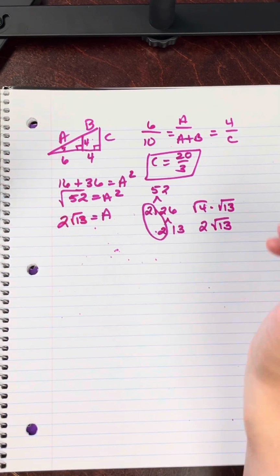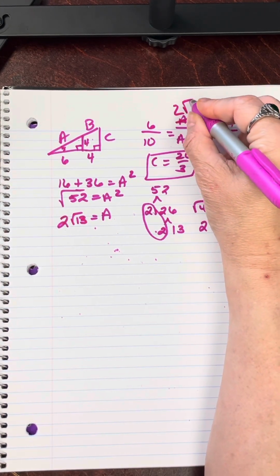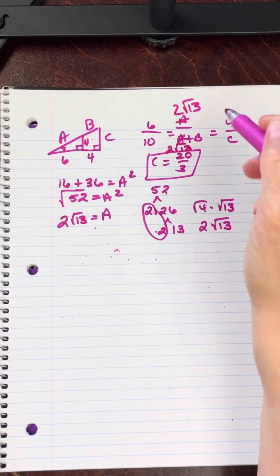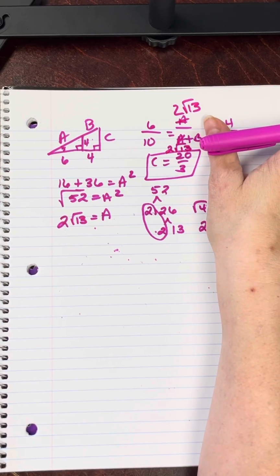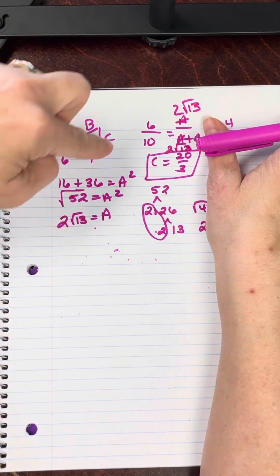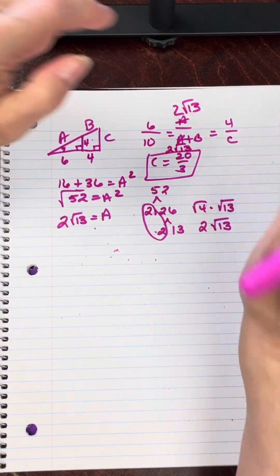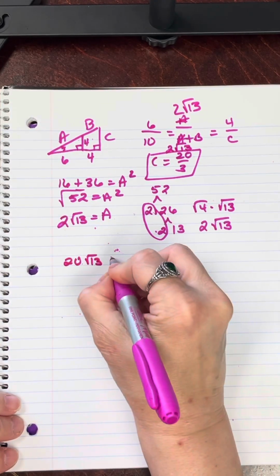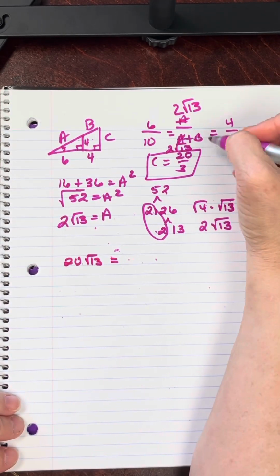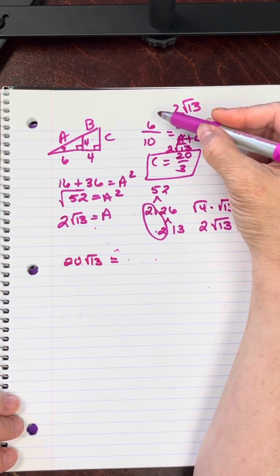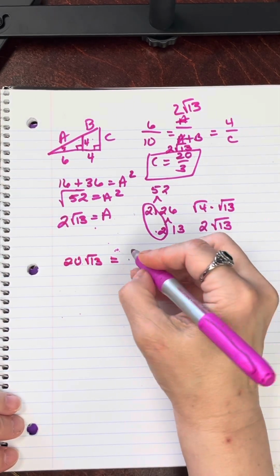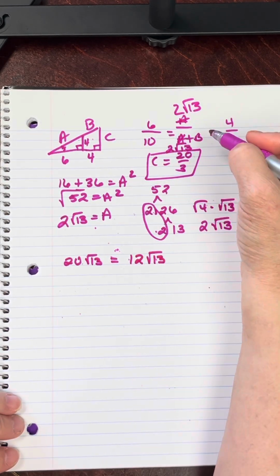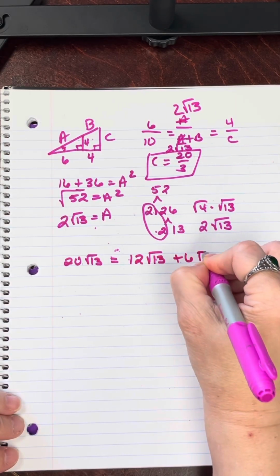Now that I know A, we're going to plug it in here in both places. And now we have enough that we can solve for b. So we're ignoring this piece and doing the cross multiply here. I'm going to start with the easier one. 10 times 2 root 13 is going to give you 20 root 13, and that will equal the other distribute, which is 6 multiplying with these parts. So first, 6 is going to multiply with the 2 root 13 and become 12 root 13. And then the 6 has to distribute also with the b and give you 6b.